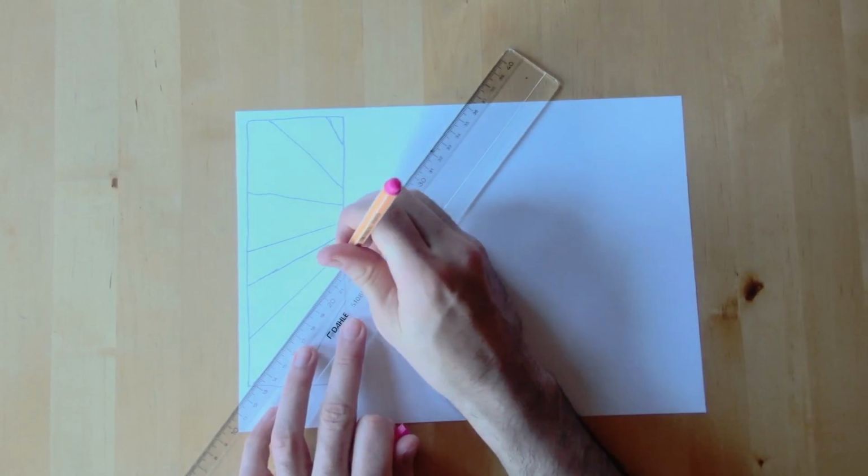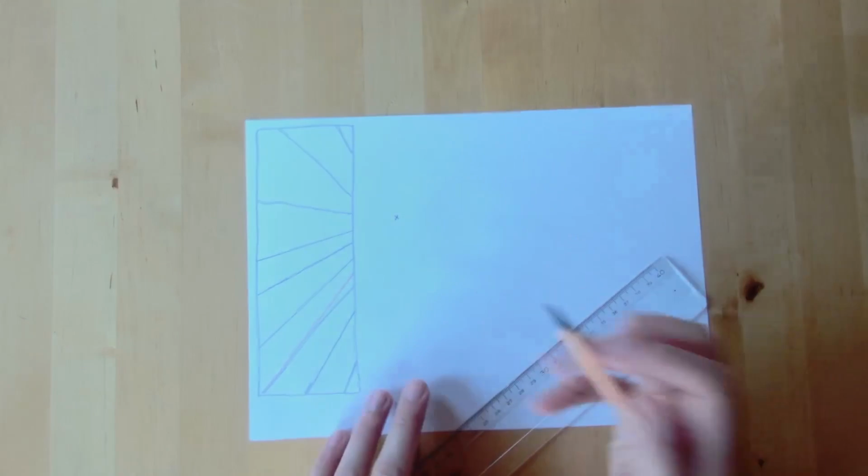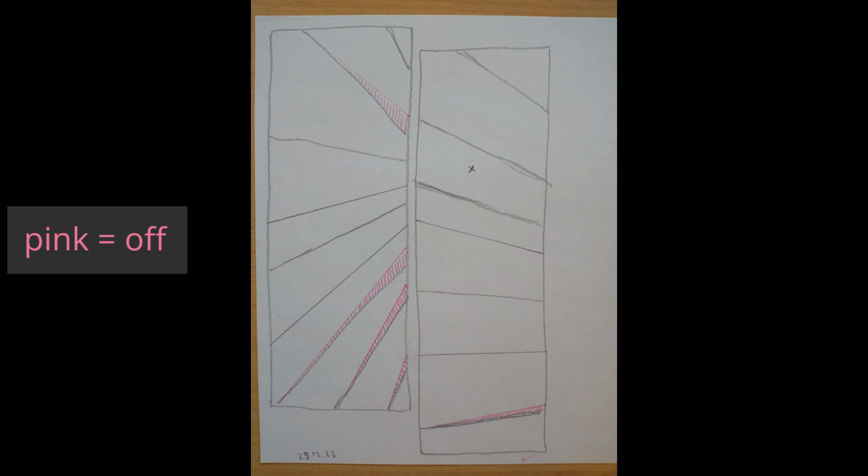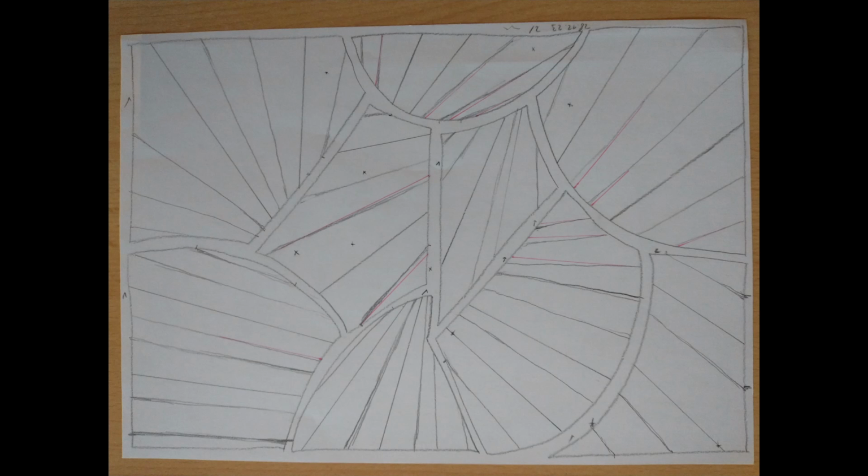Afterwards, you can check how well they point towards the vanishing point. And if you want to become even more robust with ghosting, try this also with other shapes.